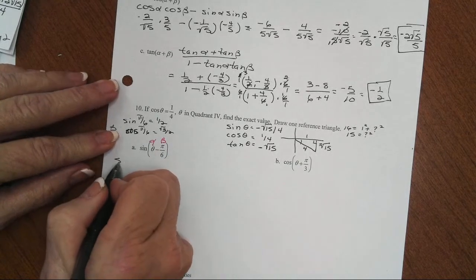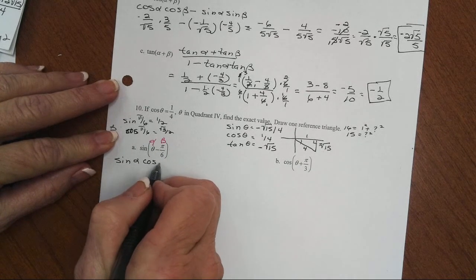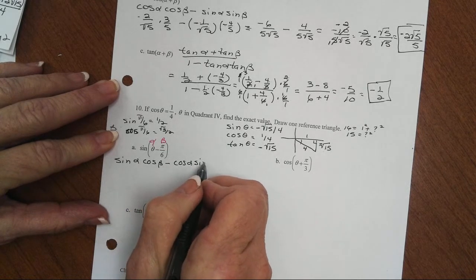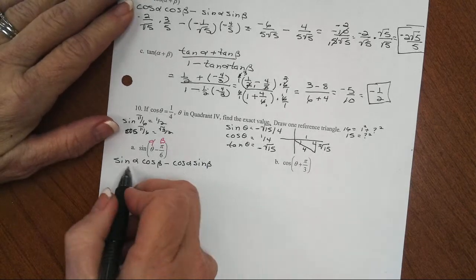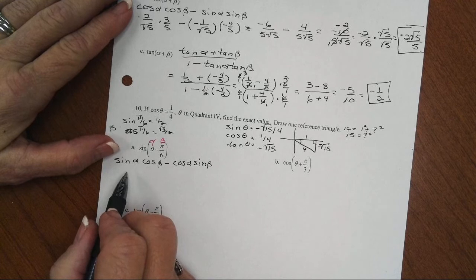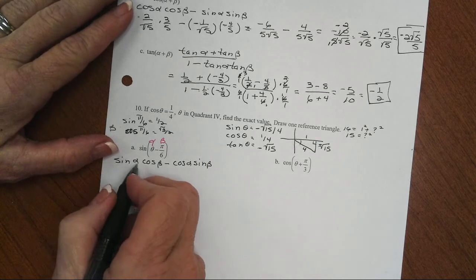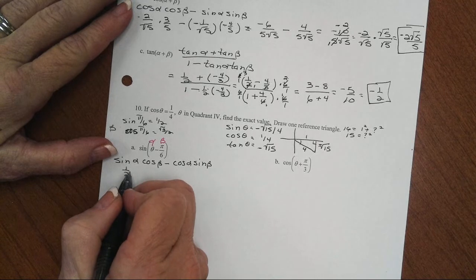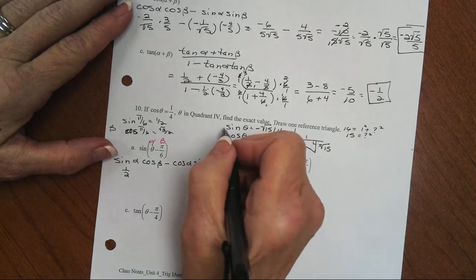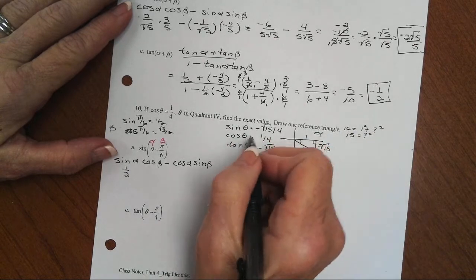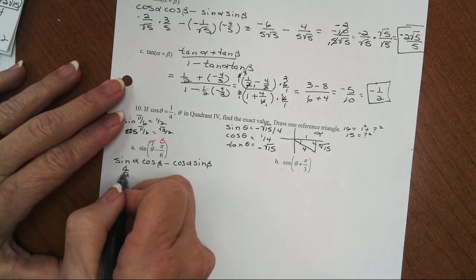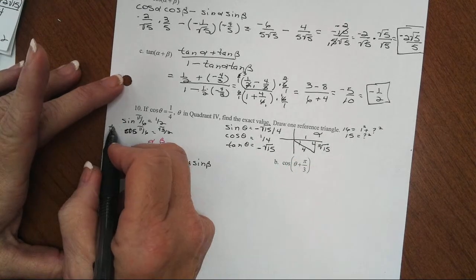So we're going to write the sine formula: sine alpha cosine beta minus cosine alpha sine beta. Okay, and then we fill in. Actually, alpha is over here, so I'm going to fix that. This is alpha. I was calling it theta, but the actual alpha is this one, and this is beta over here.